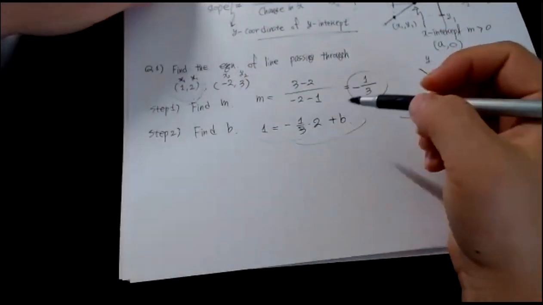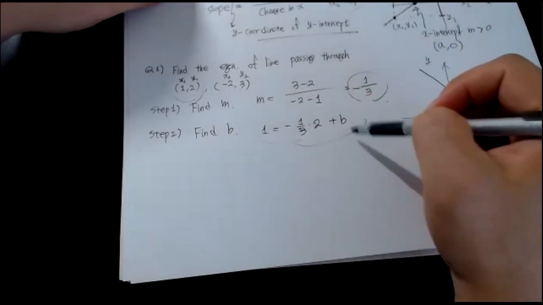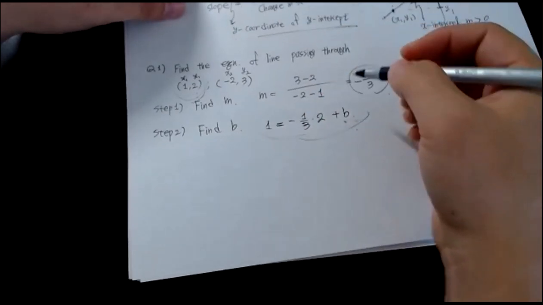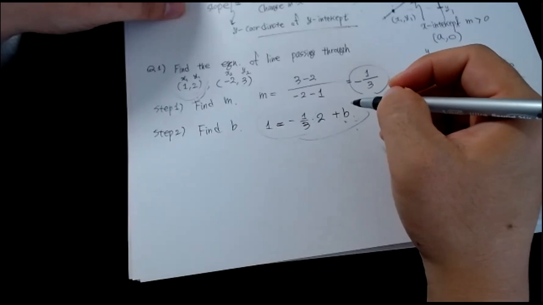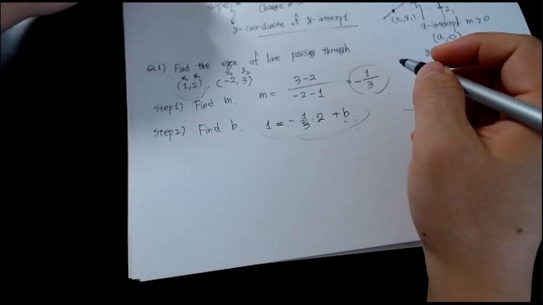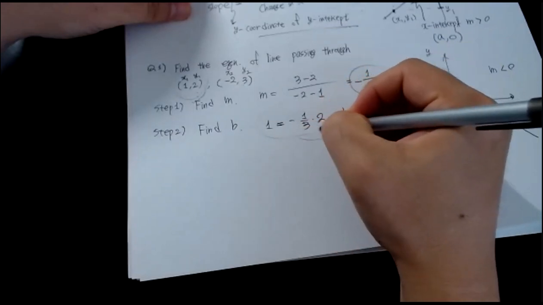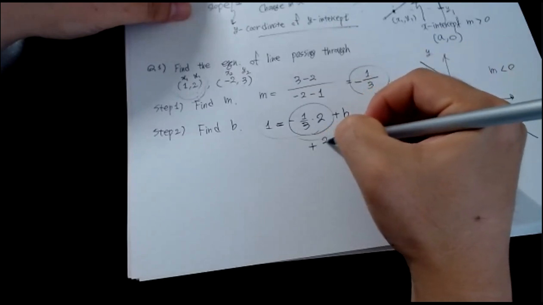So now we can solve this equation for b, because the equal sign must be satisfied. I think b must be 5 over 3, right? This is a negative 2 over 3, so I'll add 2 over 3 on both sides.